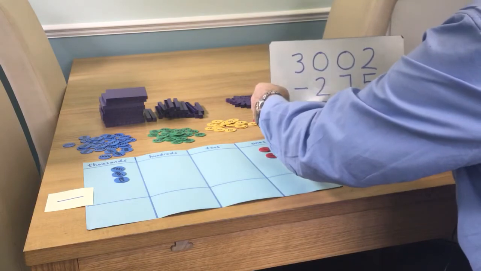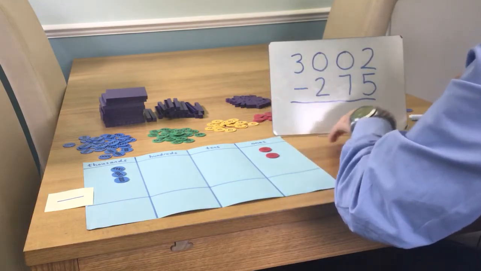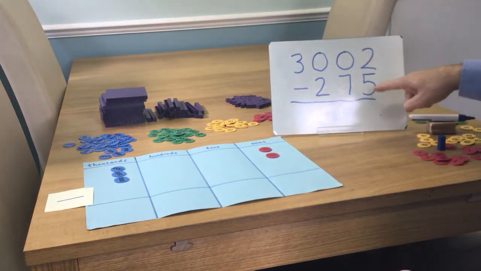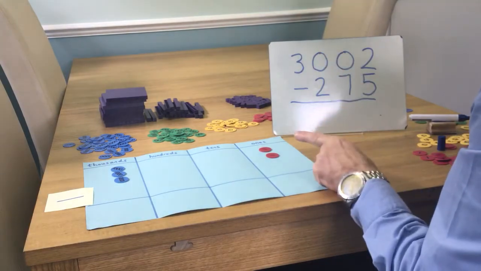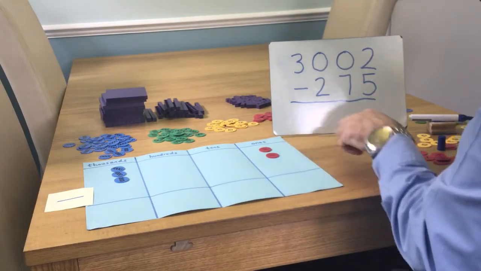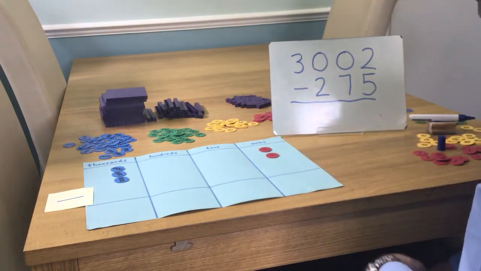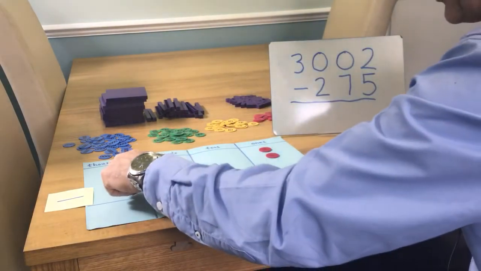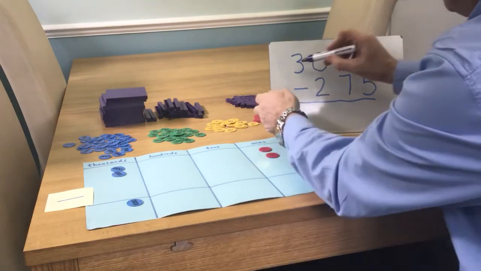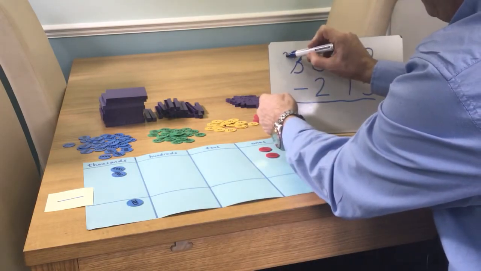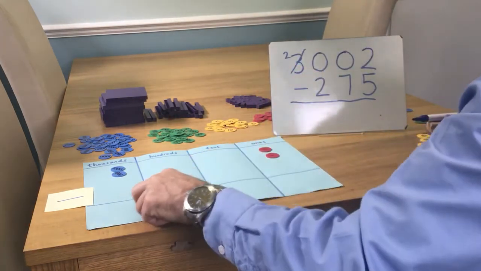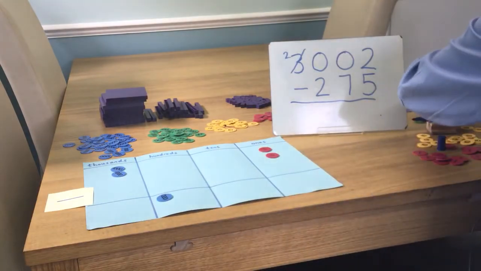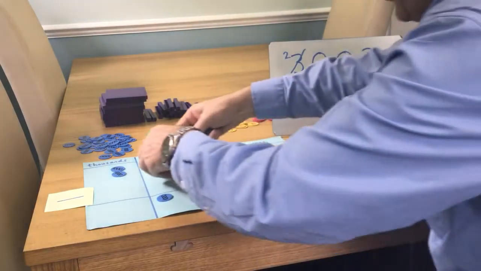And get ready for some exchanging. Start in the ones as always. 5 cannot be taken away from 2. There aren't 5 there to take away. So I'm going to have to exchange. Now, watch closely. Take away 1,000. Mark it off as 2,000 remaining. Exchange 1,000 for 10 hundreds.